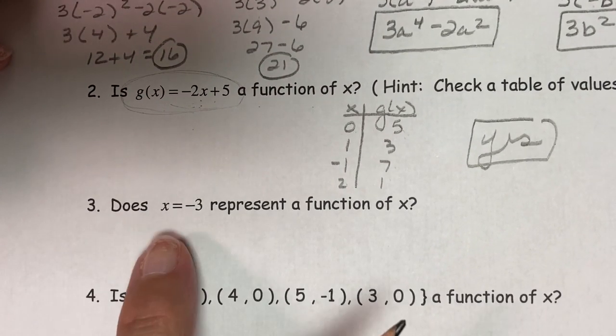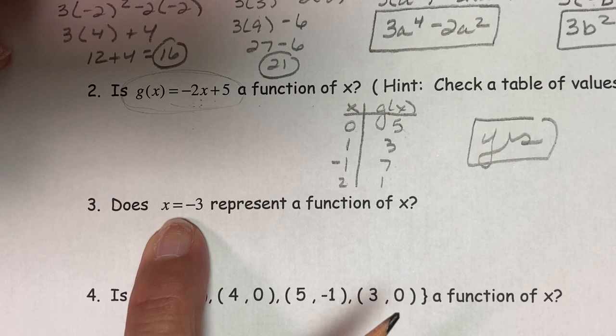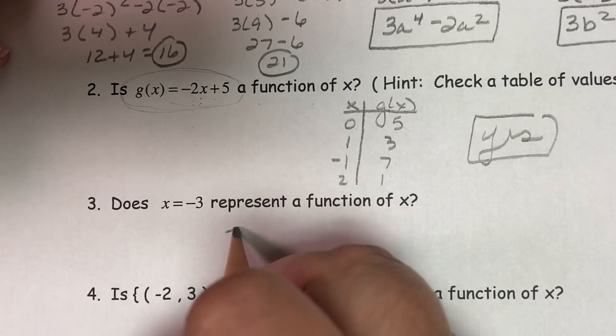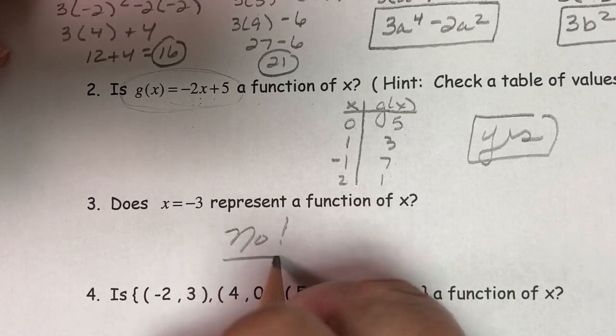How about 3? Is this a function? Well, think of this. What does this graph look like? This is a vertical line. And what did we say about a vertical line? A vertical line is not a function.